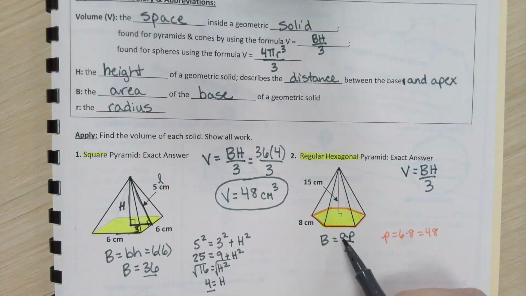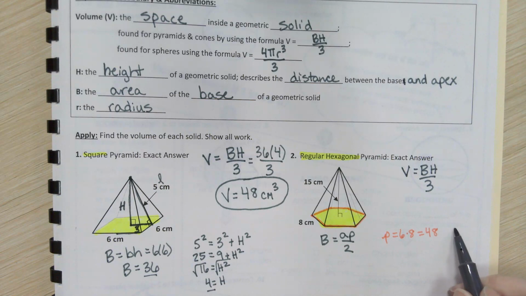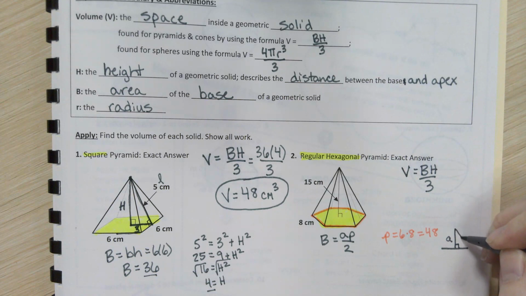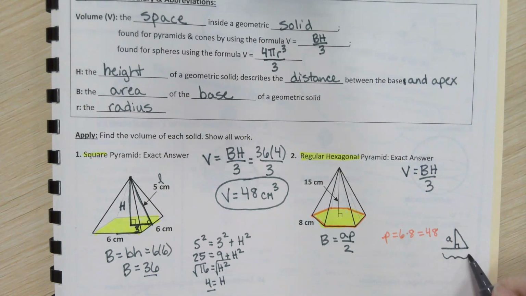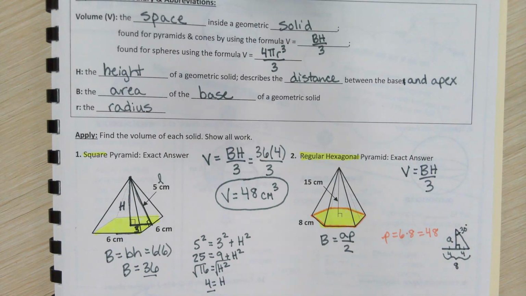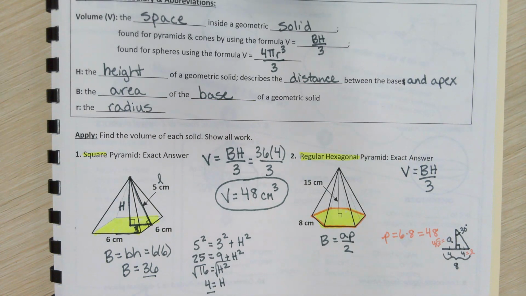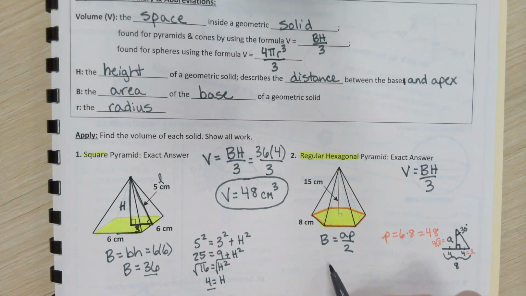We are, however, missing the apothem. So if we draw our little picture off to the side, apothem is that vertical side of that triangle. We know this whole edge is 8, so we can split that up equally to be 4 and 4. And then if we're in a hexagon, that angle at the middle will be 360 divided by 12, or 30 degrees. And that gives us the ability to use our special right triangles to label that with an L, and then this will be our L root 3 side. So 4 root 3 will be that missing apothem that we're looking for.